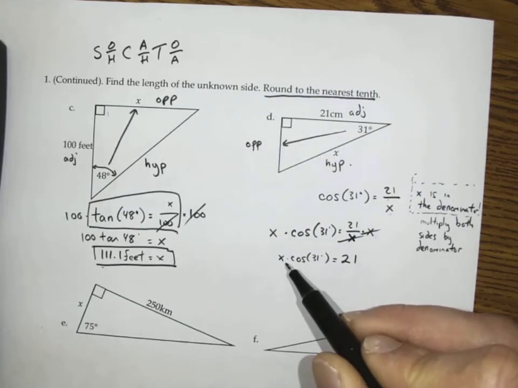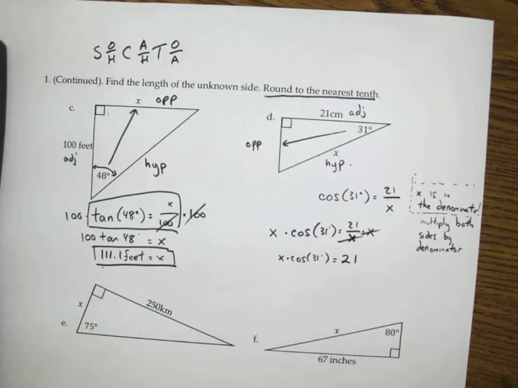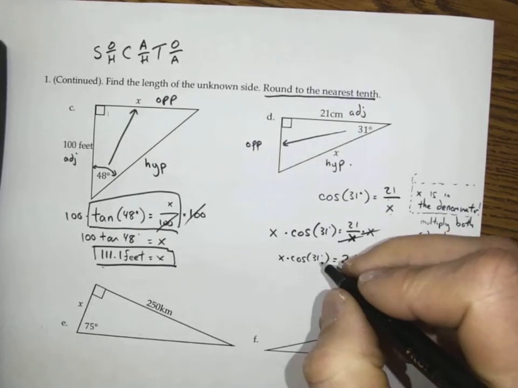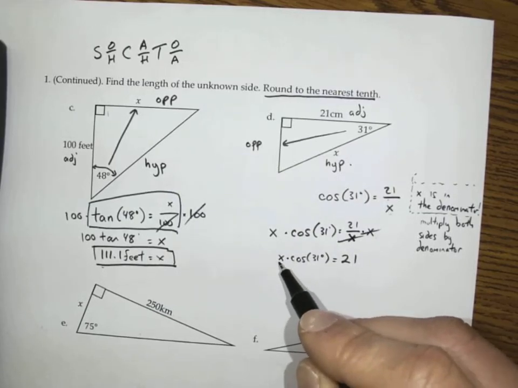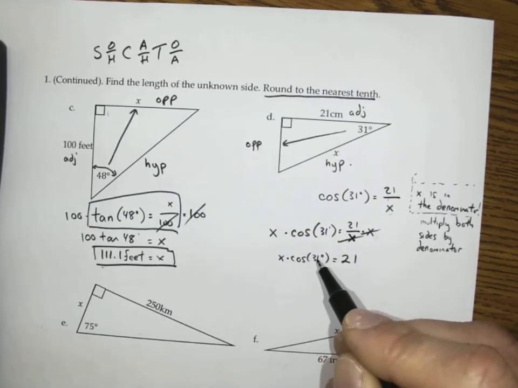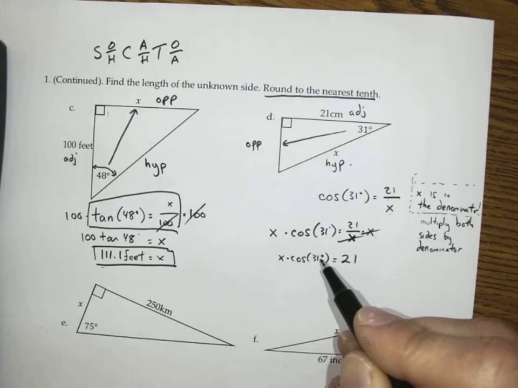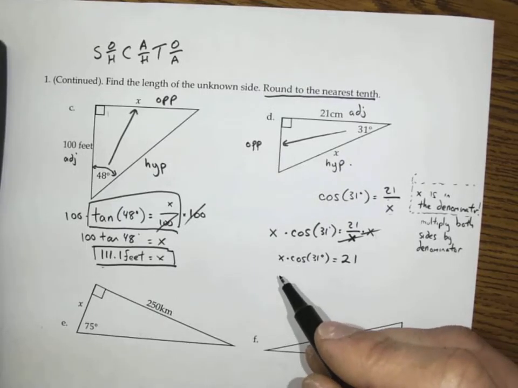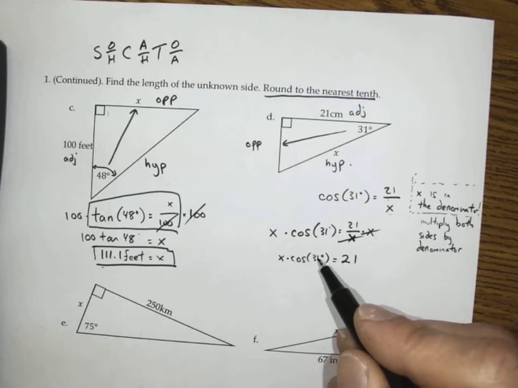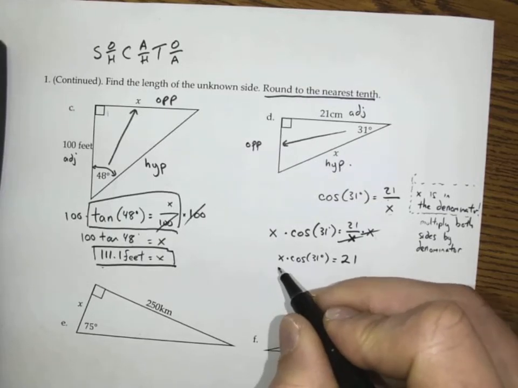All right, we're almost there. X is not isolated, but it's not in the denominator, which means we can move on. We can use our regular algebra rules, and we can say, okay, x is being multiplied by cosine 31 degrees. Well, if I want to get x by itself, I must do the opposite of that. What's the opposite of multiplying by cosine 31? Well, the opposite is dividing by cosine 31.